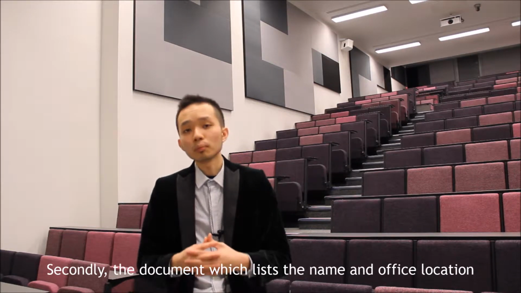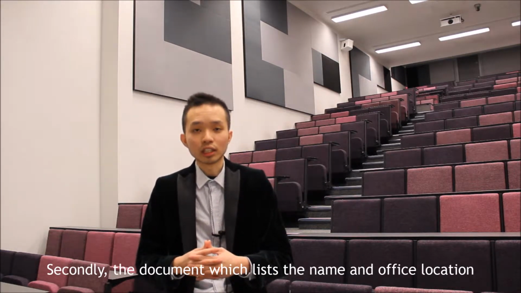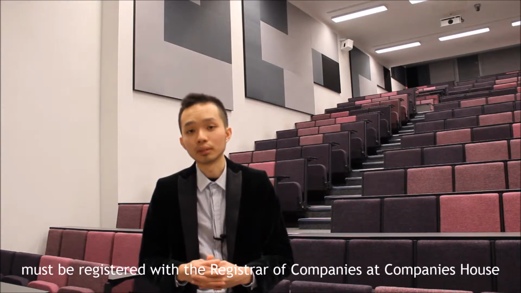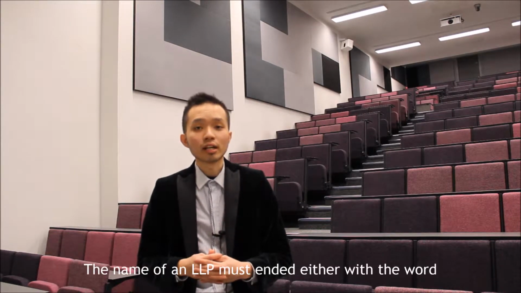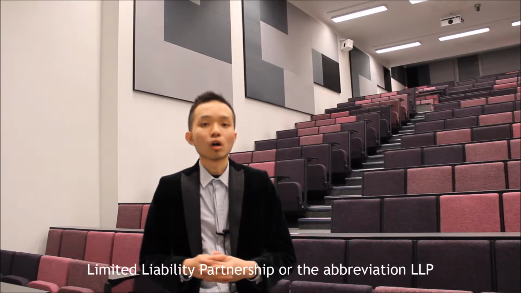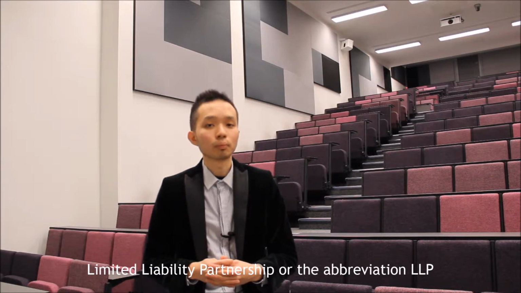Secondly, the document which lists the names and office locations must be registered with the Registrar of Companies at Companies House. The name of an LLP must end either with the words Limited Liability Partnership or the abbreviation LLP.